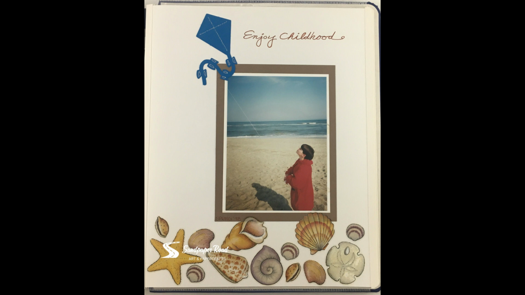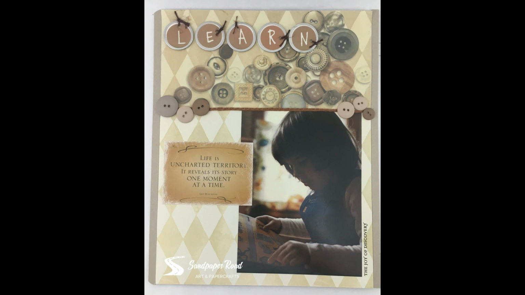And sometimes it can be tricky, especially like this page was out of an album, and every page of the scrapbook was something about our vacation. So sometimes it can be a little challenging to come up with new and interesting titles for each page when they all have to do with the same thing. But stretch your imagination a little bit and try to come up with a different style, maybe something that enhances the pictures a little bit. I like that I did "enjoy childhood" and not just "beach" or "kite" or something obvious.